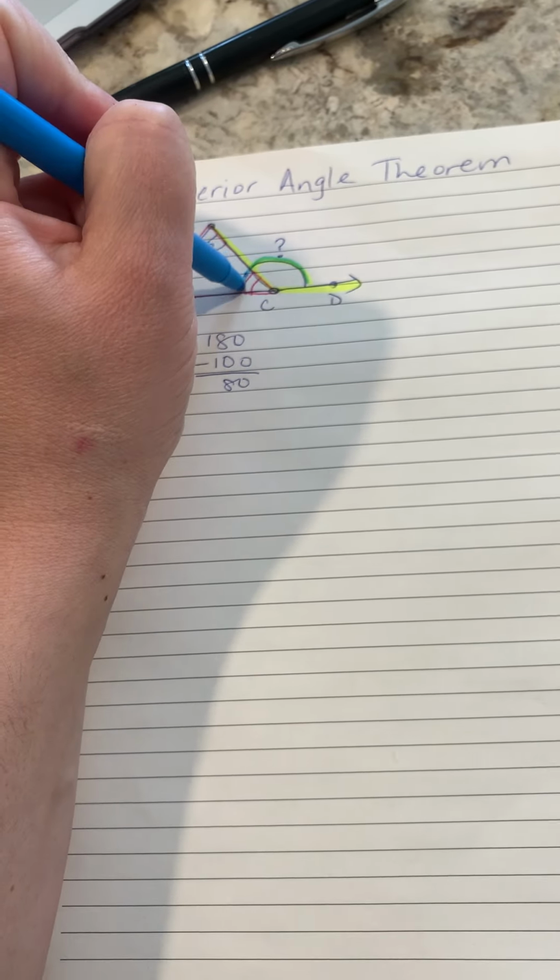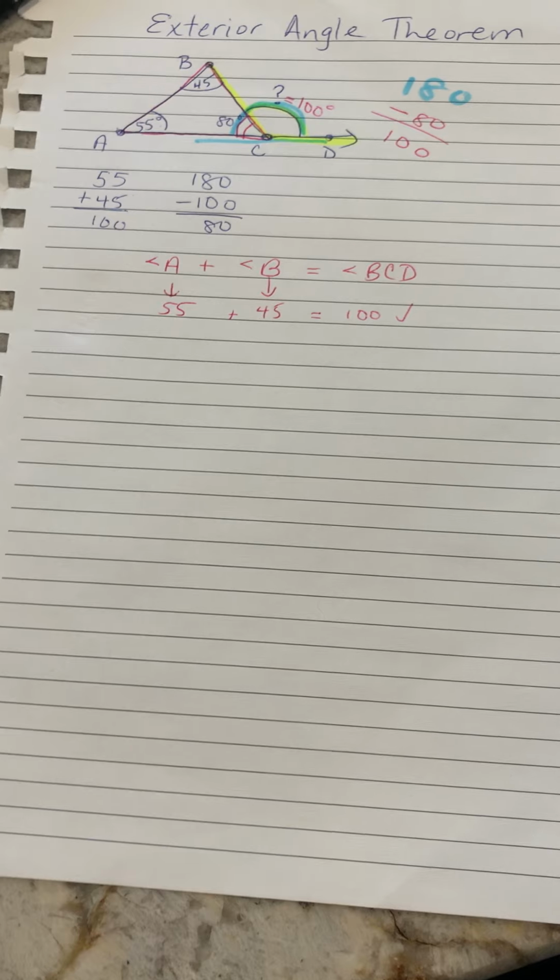So angle A plus angle B is equal to angle BCD. And we showed that because angle A was 55 in this case. Angle B was 45 degrees, and then together it equals 100, which makes sense. And that's what our angle was. This works for all triangles that look like this.